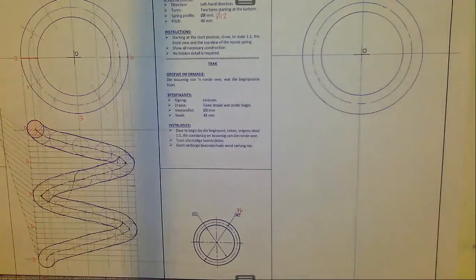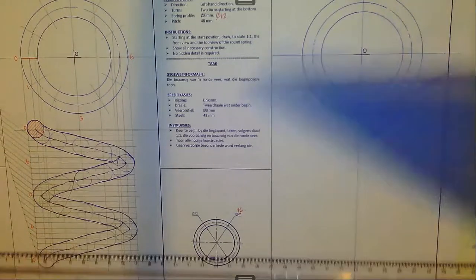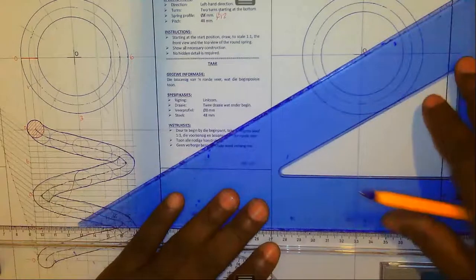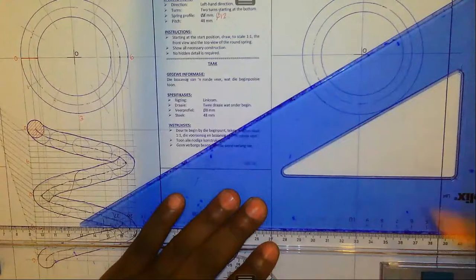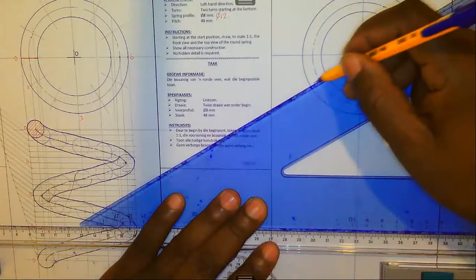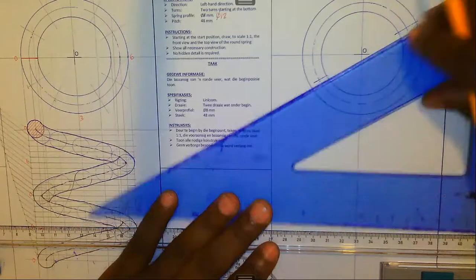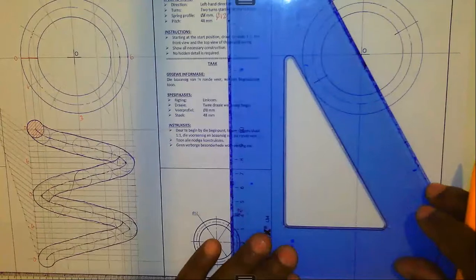There you go. This time we don't want to divide or project downwards the other lines. We just want to focus on this, which is the center line, because that's what we want.